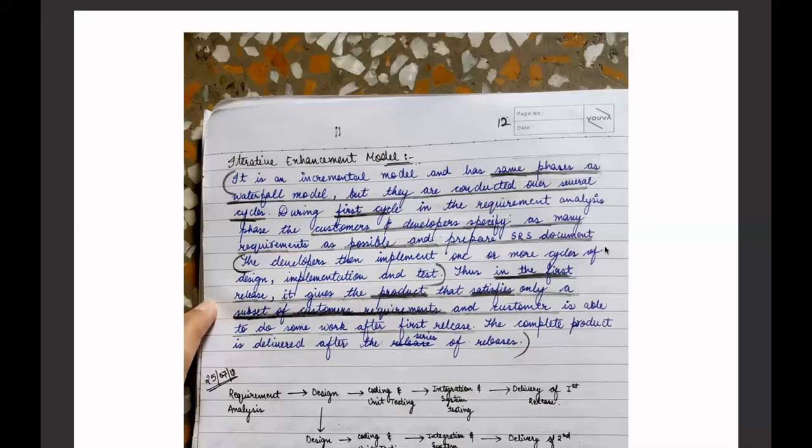What are the advantages of the incremental model? After each iteration, regression testing should be conducted. During this testing, faulty elements of the software can be quickly identified because few changes are made within any single iteration.